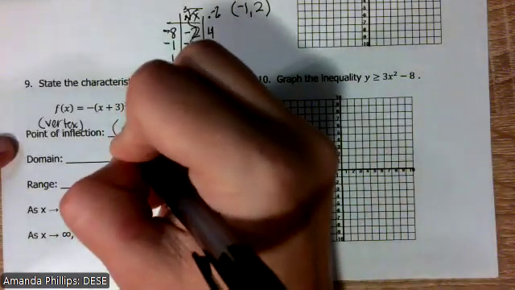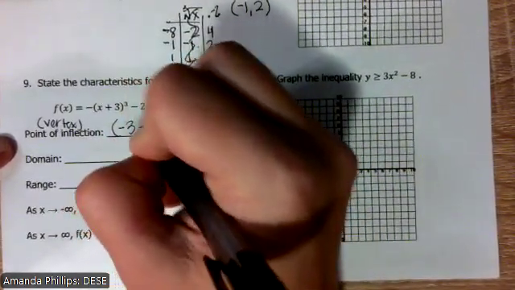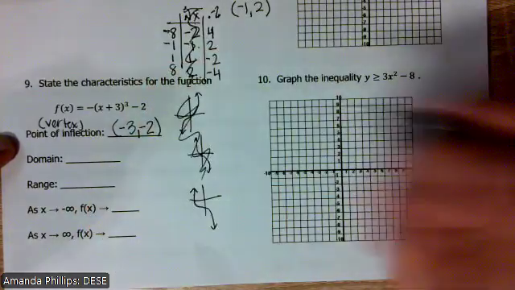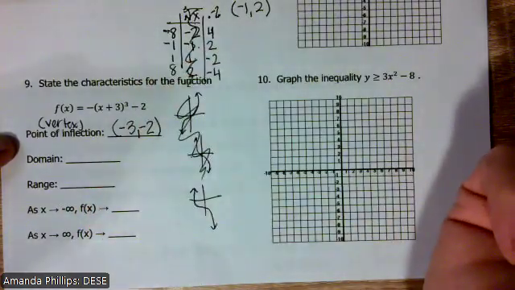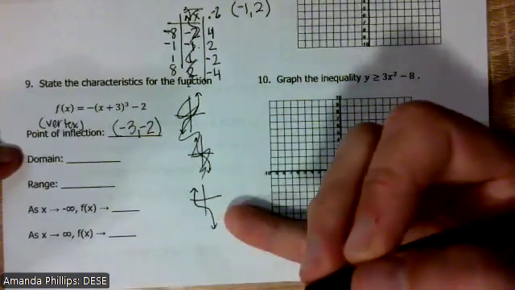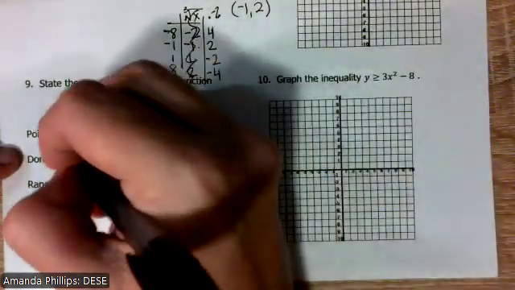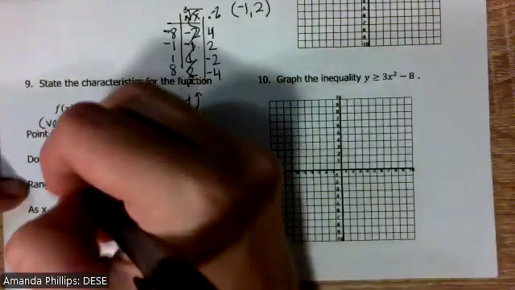All right, so looking here, I can tell that my point of inflection is negative 3, negative 2, just like I've been reading them on every single graph. Now, the domain, once I have a picture, it's really easy to see. The domain is all real numbers. The range is all real numbers.